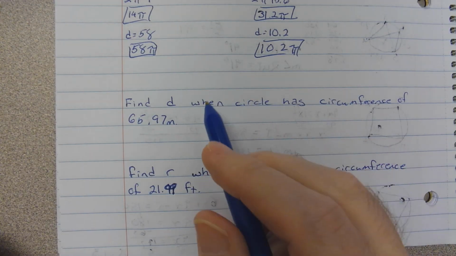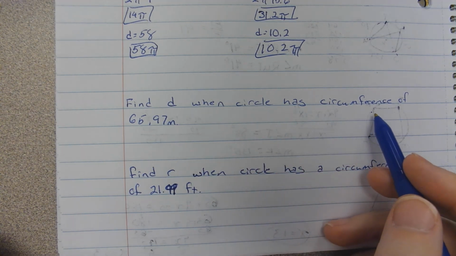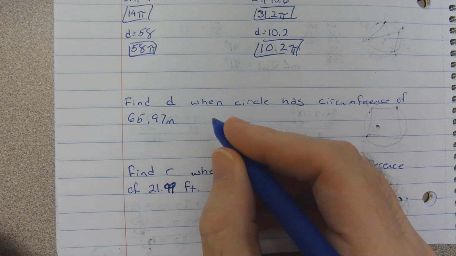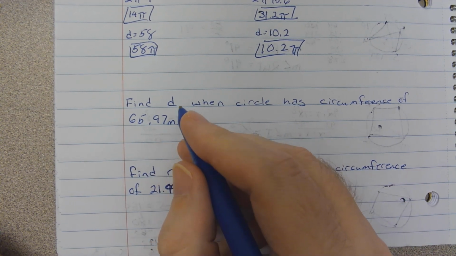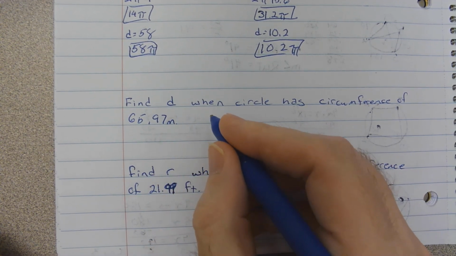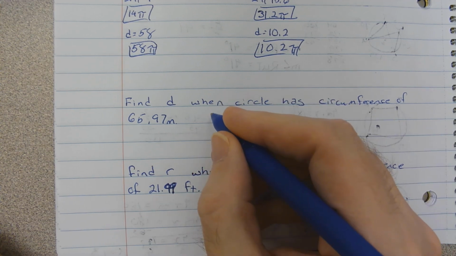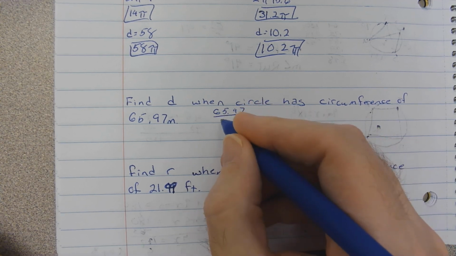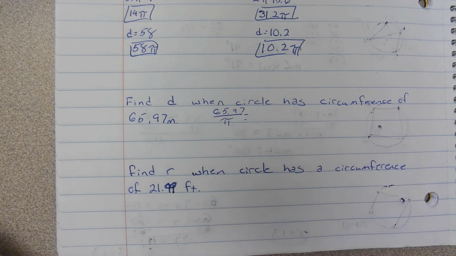Okay, so find the diameter when a circle has a circumference of this, 65.97. Well, since we have the circumference and we need to find the diameter, that means we divide by pi. So this time we have to actually divide. So we do 65.97 over pi.